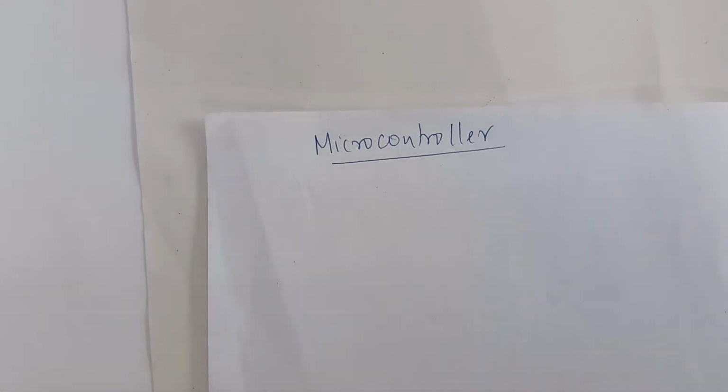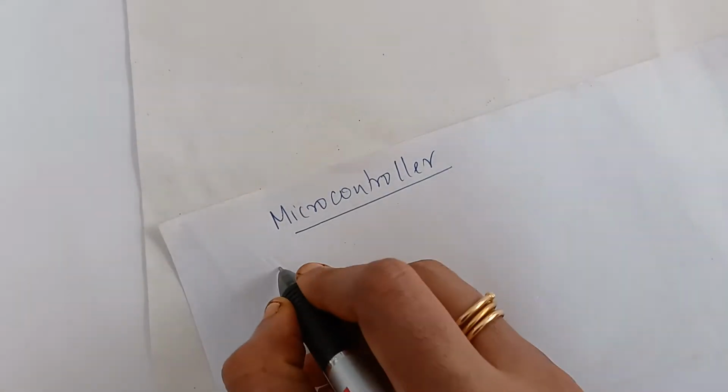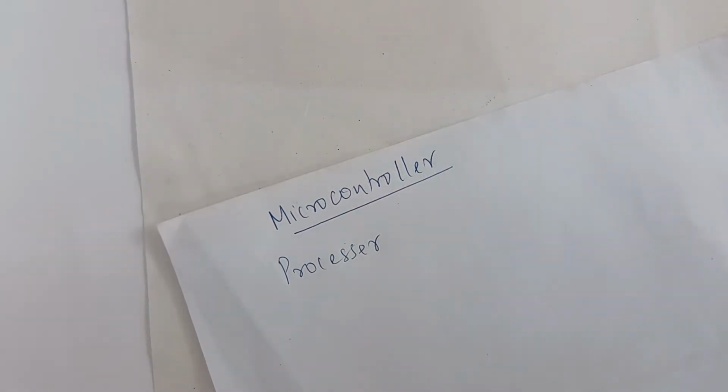Today we are going to discuss the topic microcontroller. Microcontroller examples we know are the Motorola MC68HC11 series and the Intel 8031 or 8051 series. Before going to the microcontroller, let us see: we know that in a microcontroller or in an embedded system, primary importance is given to the processor.